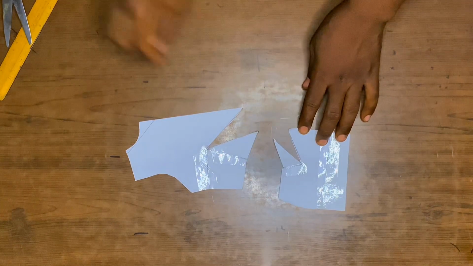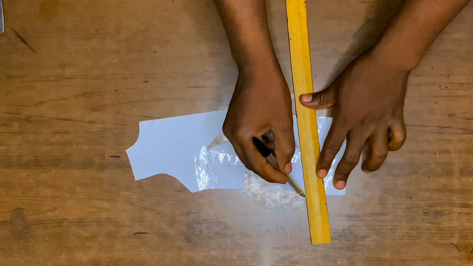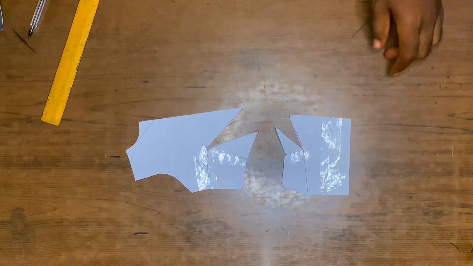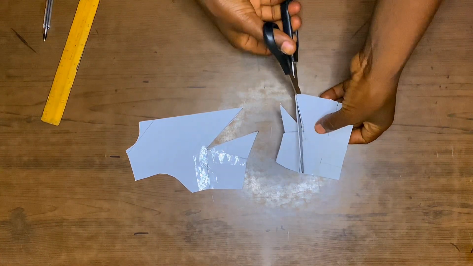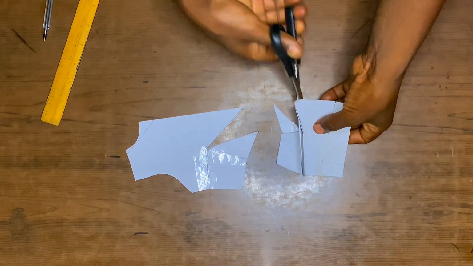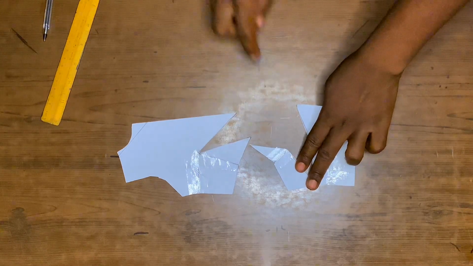Next, we're going to open it up wider than what we have, like this, and draw a straight line, and then we'll slash it so that we're getting somewhere.